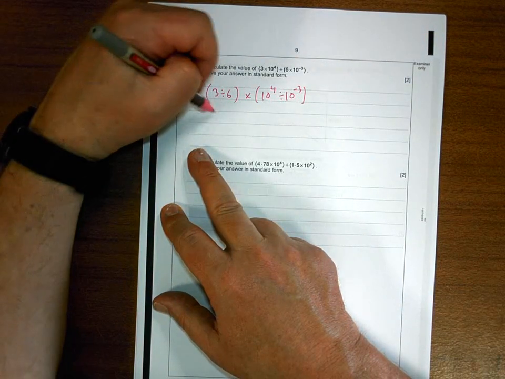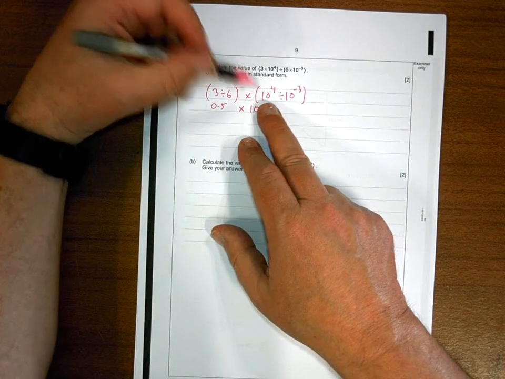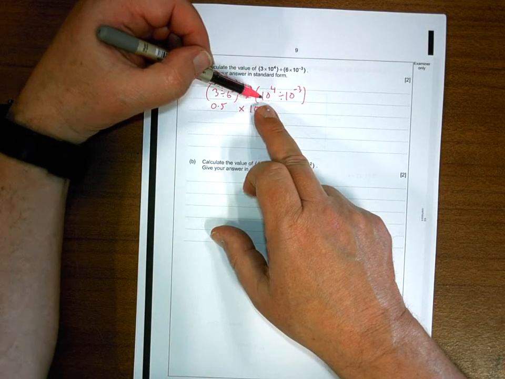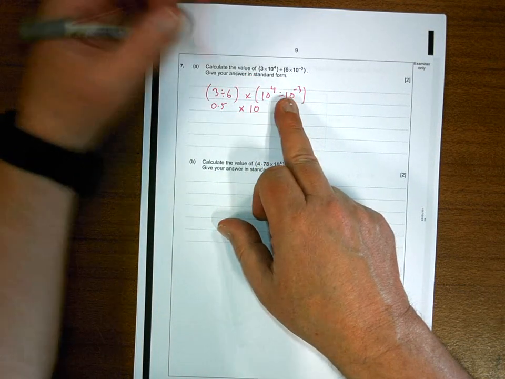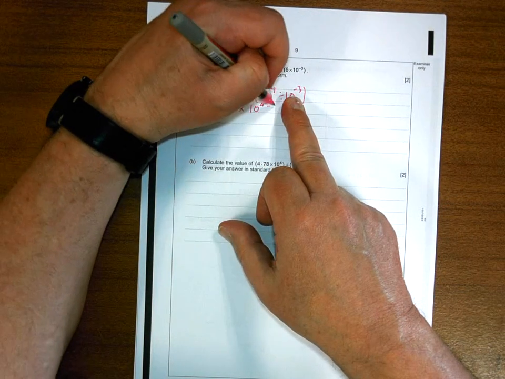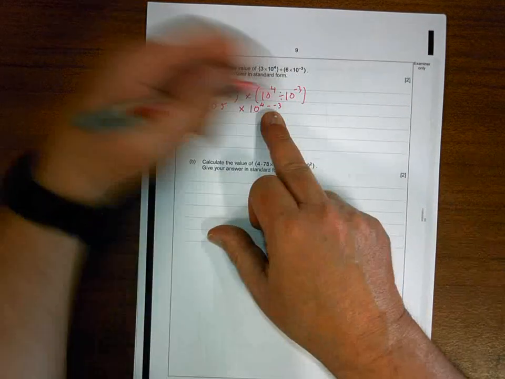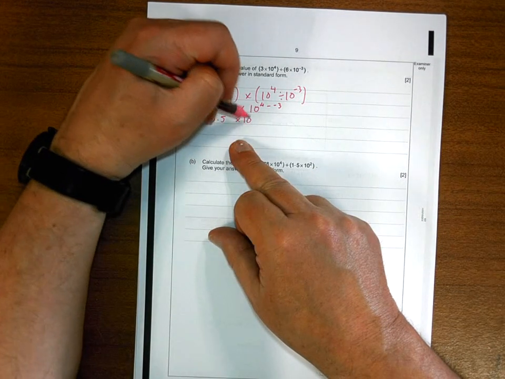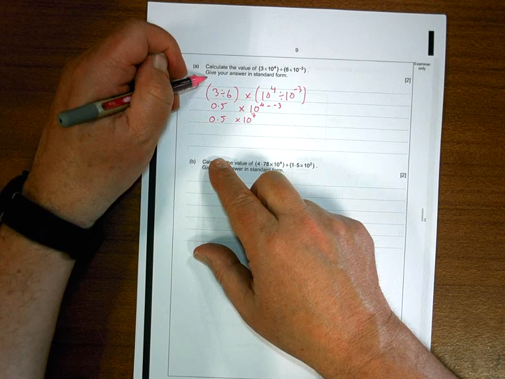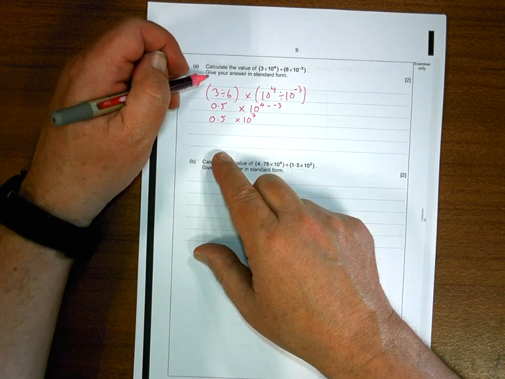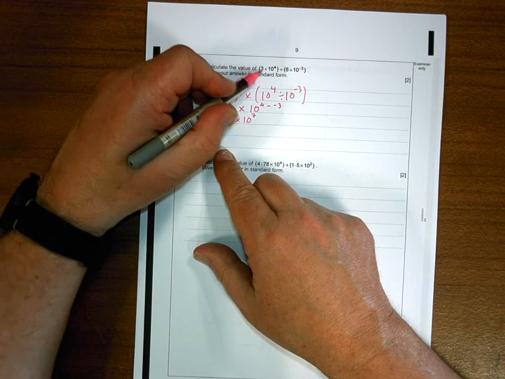3 divided by 6 is 0.5. And then when you divide, back to indices again, when you divide bases that are the same, you subtract their powers. Now be careful here, because you're subtracting a negative number. So that becomes a plus. So we've got 0.5 times 10 to the power of 7. The question instructs us to give our answer in standard form, and that's not in standard form, because a standard form number has the first part, which is always a number between 1 and 10.